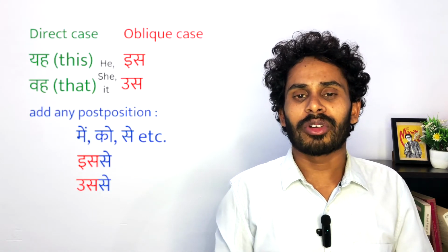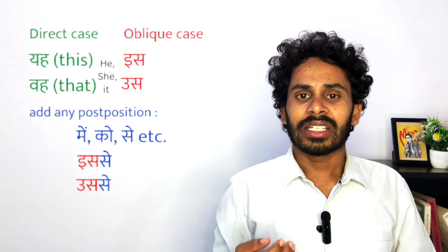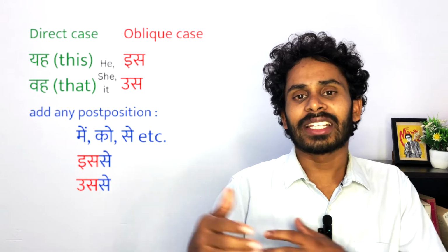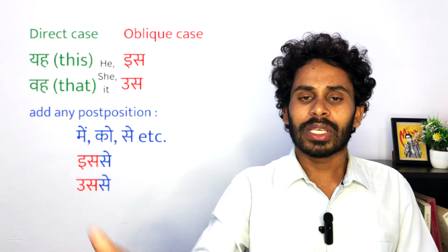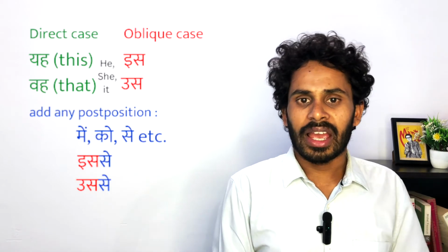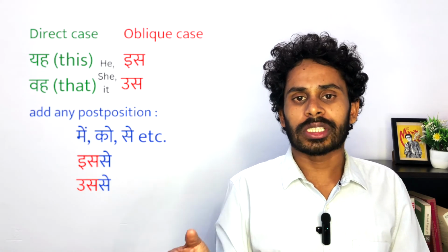And the third person singular pronouns are यह and वह, which literally mean this and that. For close we use यह, and for far we use वह. यह and वह mean he, she and it. And the oblique form of यह is इस, and the oblique form of वह is उस.